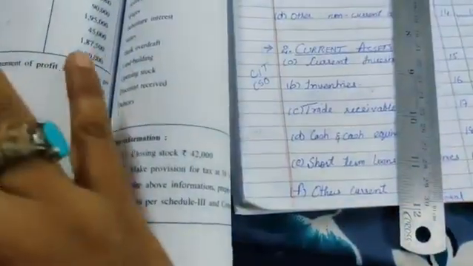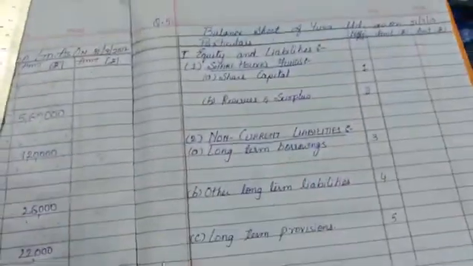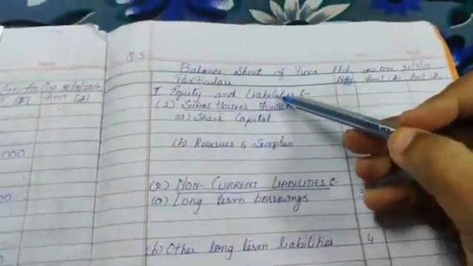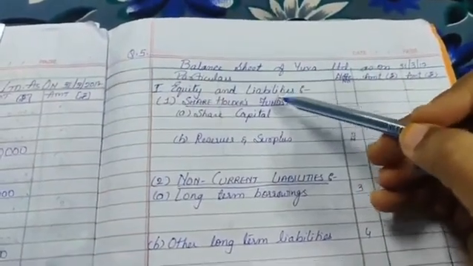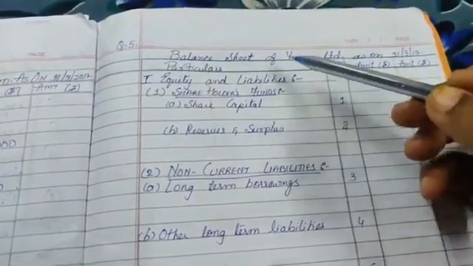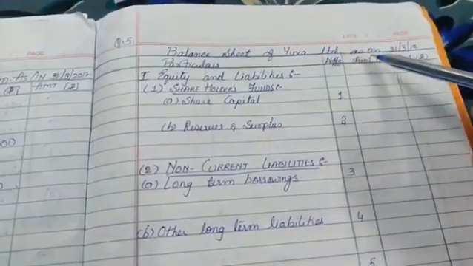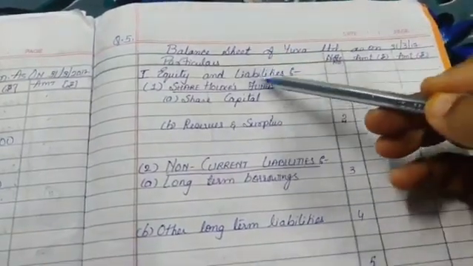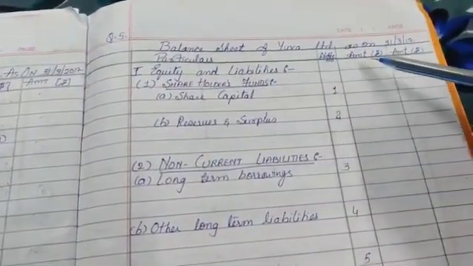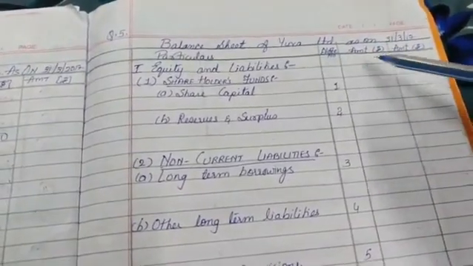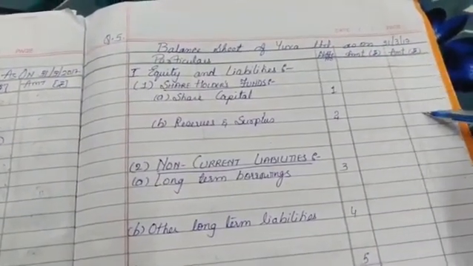Clear? So see, now in this you are supposed to prepare only this part, that is first part, that is equity and liability. Okay, so this will be the format for your question number 5. Balance sheet of Yuva Limited as on 31st March 2017. Particulars, we have to write down the note number, amount, two columns you will prepare, the first column for amount and the second column for amount.